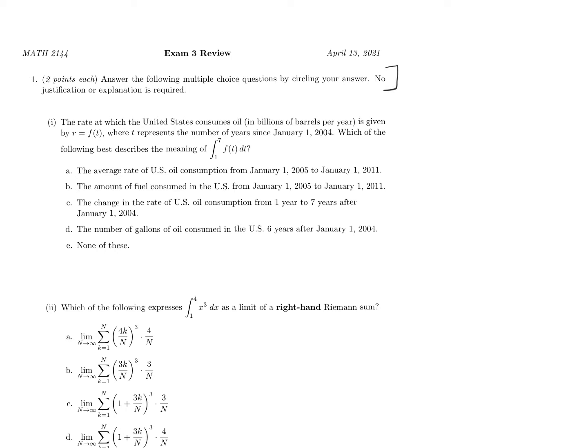So, we are asked originally to just interpret this integral statement, right? In this situation we have f of t, which represents the rate at which the U.S. consumes oil. Okay, and t equals 0 will be 2004. That just means we're starting at 2004. T is in years. What's the meaning of the integral from 1 to 7 of f of t?